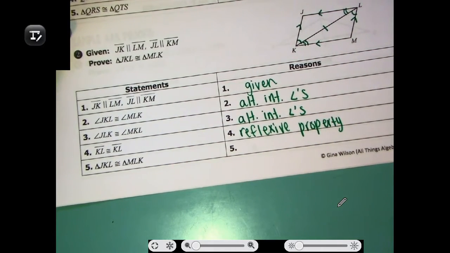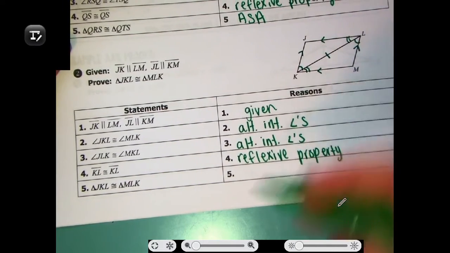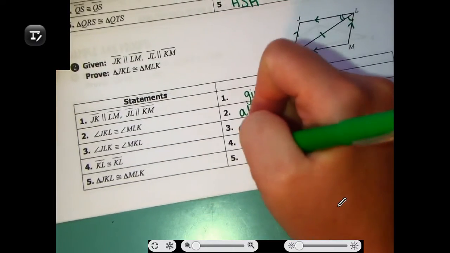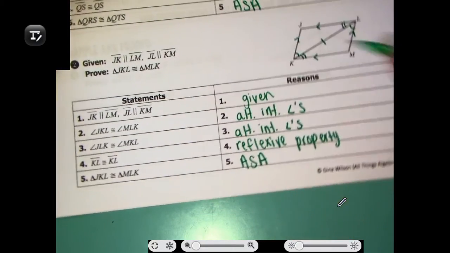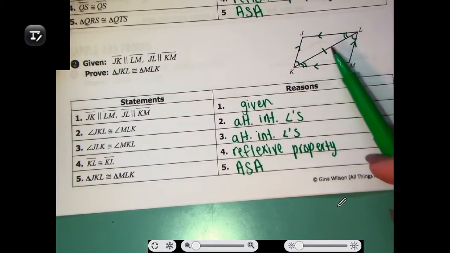Okay, so we kind of got to the same point as we did in the last one, just took a different route. So what did we use? We used angle, side, angle, and you can see we've got an angle, a side, and an angle. Side, angle.